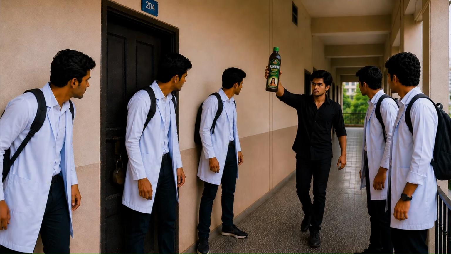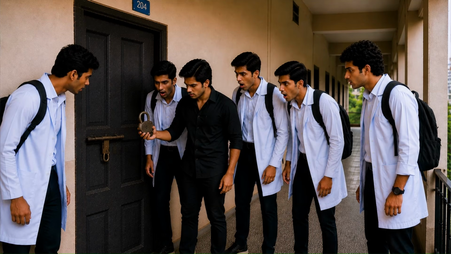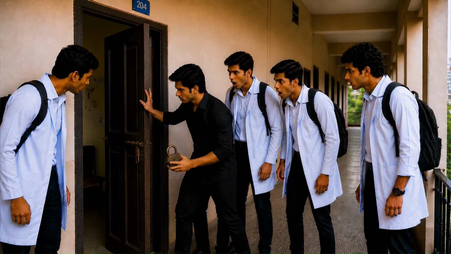Suddenly, there comes a legendary backbencher student with an oil can in his hand. He just came and poured the oil in the lock. Immediately, when he tried with the key, the lock got opened. After which he could easily push through the door and get inside the room. After which he took rest and was sleeping peacefully.